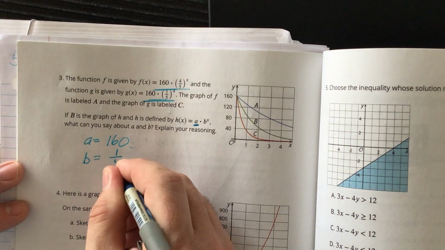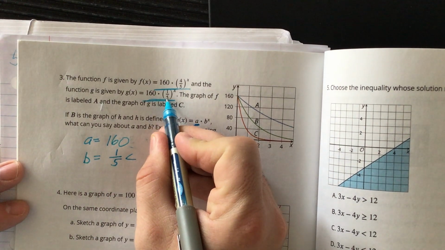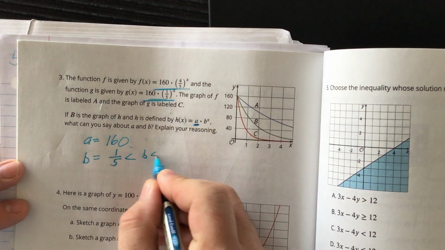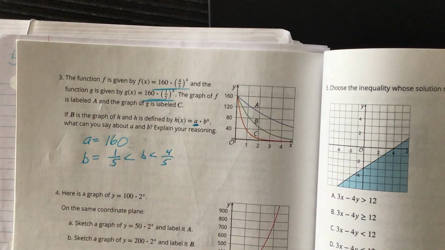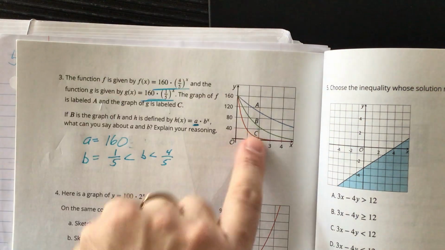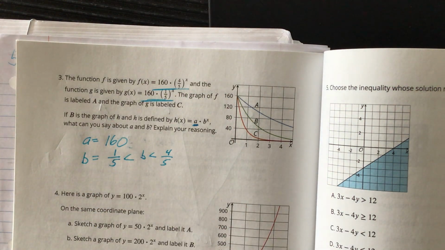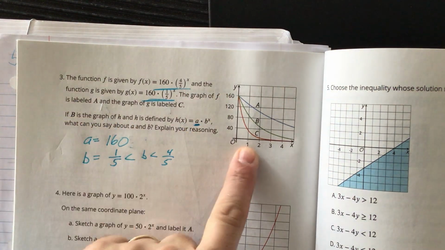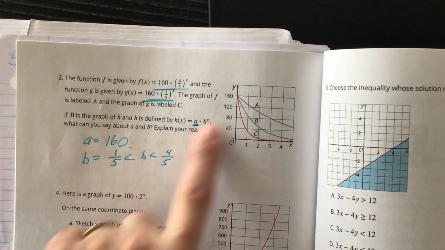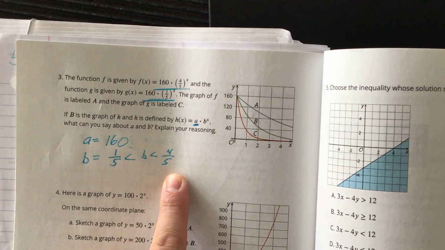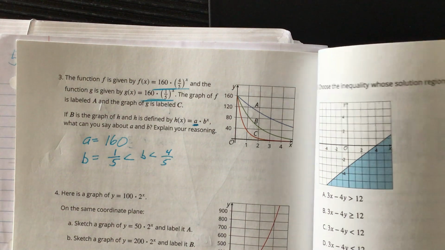So that means B has to be between 1/5 and 4/5. We don't know what number it is, but I know it's in between there because of the rate that it is decreasing. The smaller one dips faster, that's the red one. The blue one would be this one, closer to 1. Okay, so that's all I know.